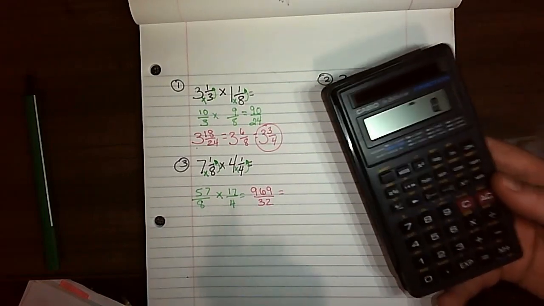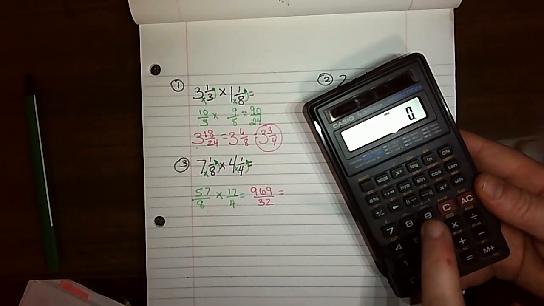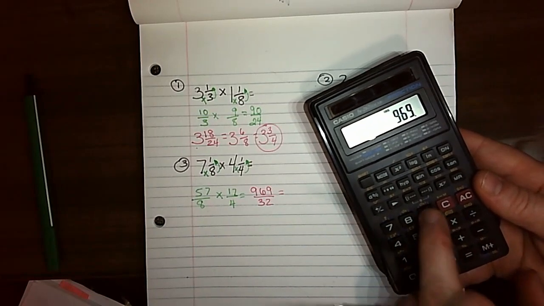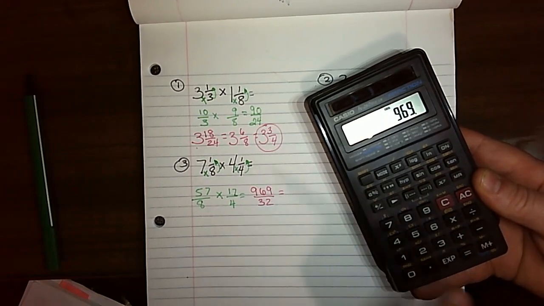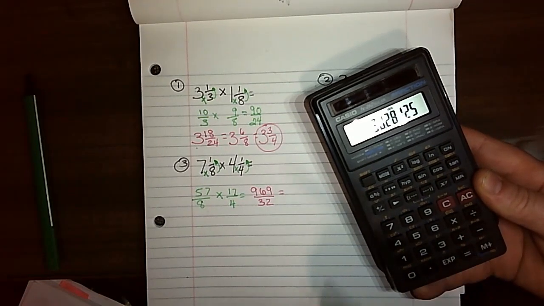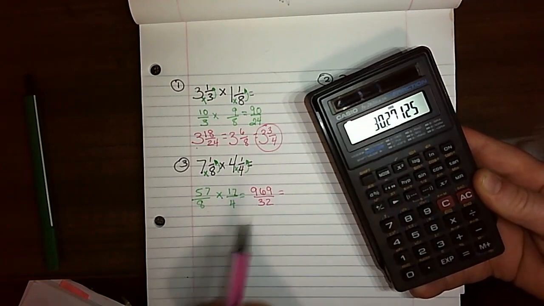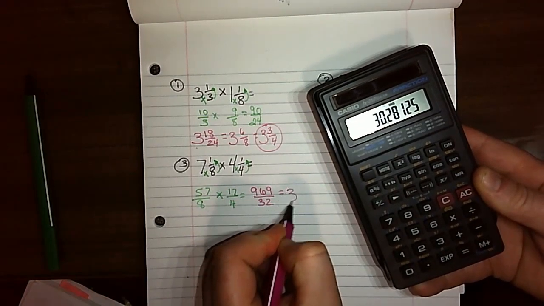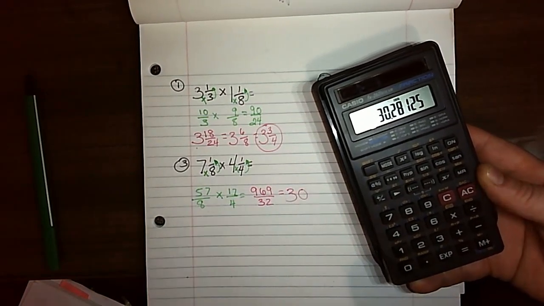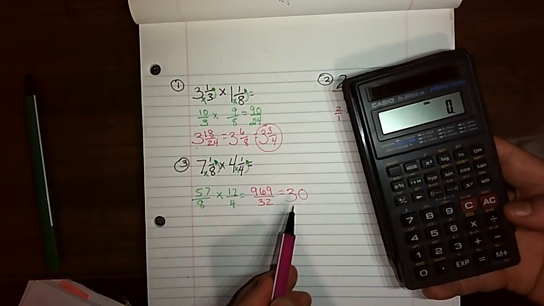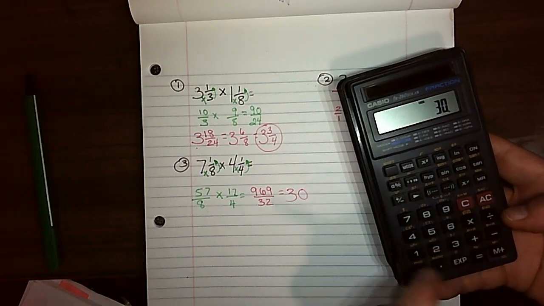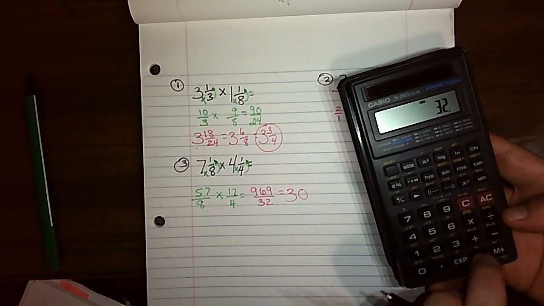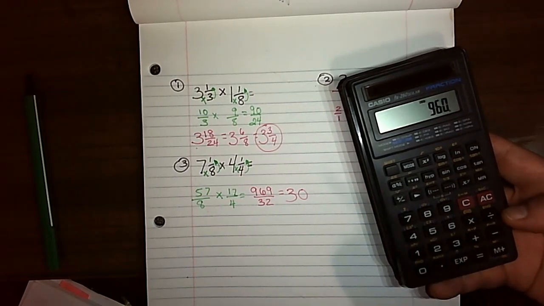All right, so there we're going to go 969 divided by 32, yep. And I get 30 wholes and some remainders. So I'm going to drop that 30 down, right? I'm going to clear that out for a second. I'm going to go 30 times 32, so I know what to subtract from that big number there.